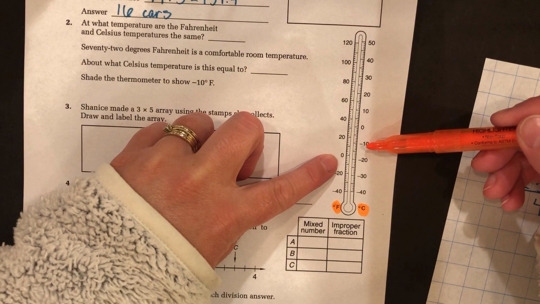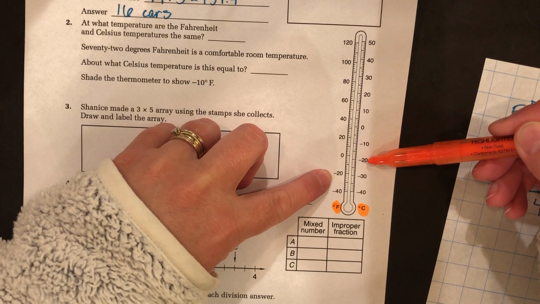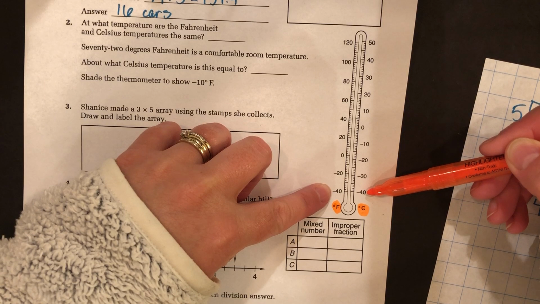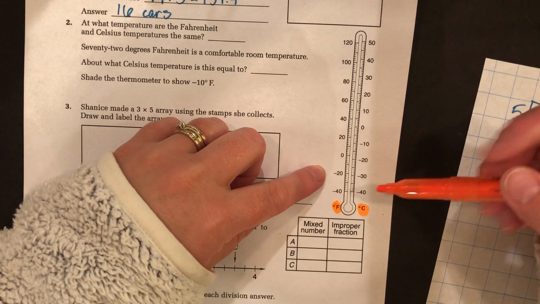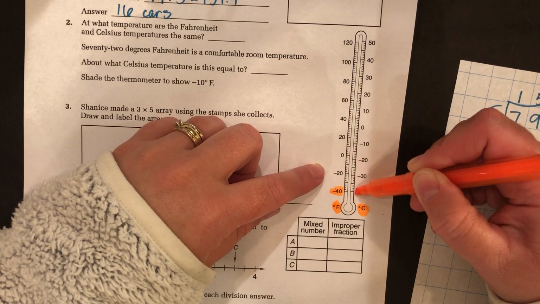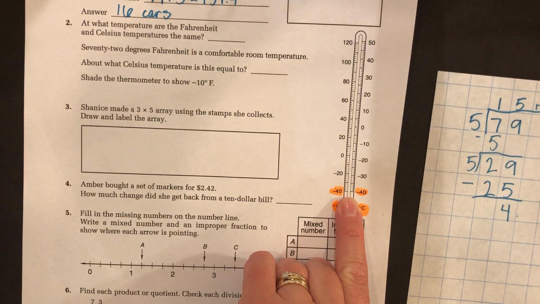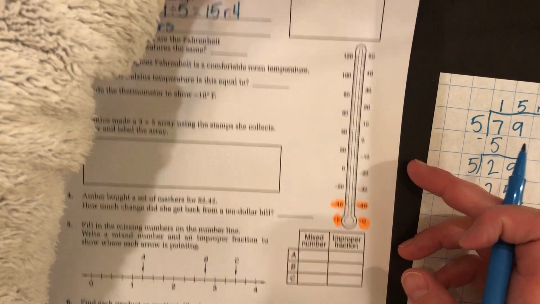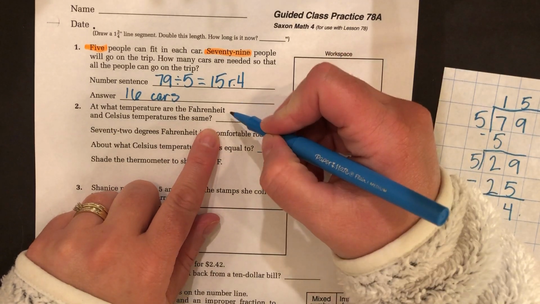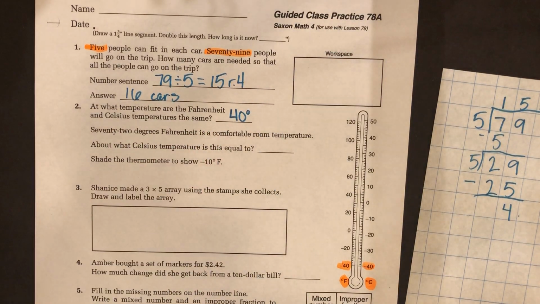But I do notice here, and I don't understand why this happens, -20, -20, -40, -40. I don't really understand why it happens that way, but it looks like -40 and -40 are both at the same line. So, see it? So at what temperature are the Fahrenheit and Celsius temperatures the same? -40 degrees, and I'm not going to label it Fahrenheit or Celsius.